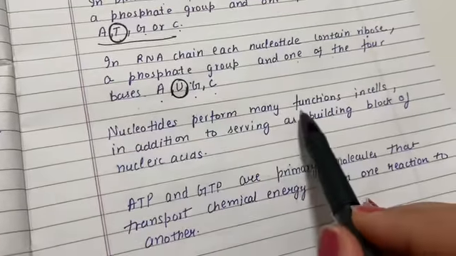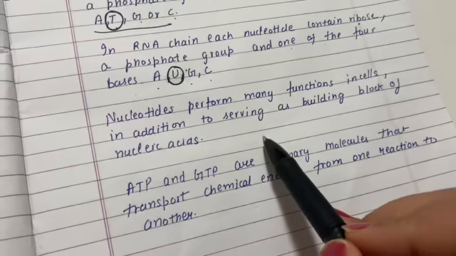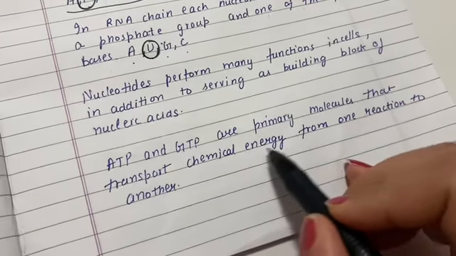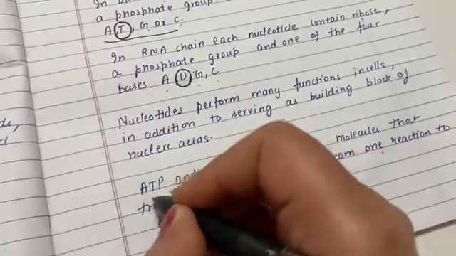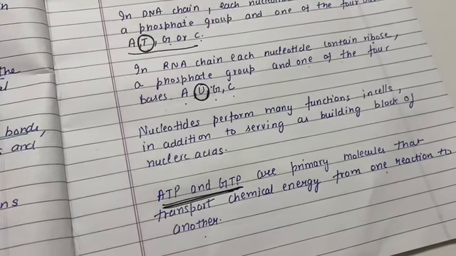Nucleotides perform many functions in the cell in addition to serving as building blocks of nucleic acids. ATP and GTP are primary molecules that transport chemical energy from one reaction to another. These two are the molecules responsible for transporting energy.